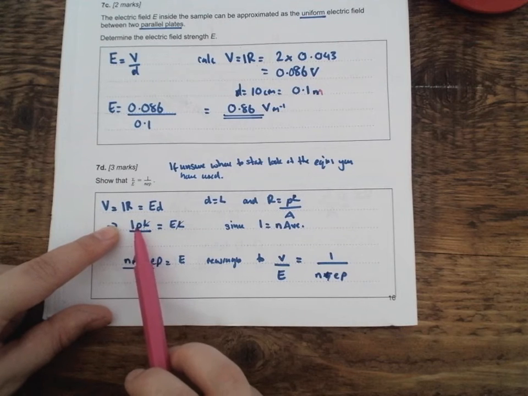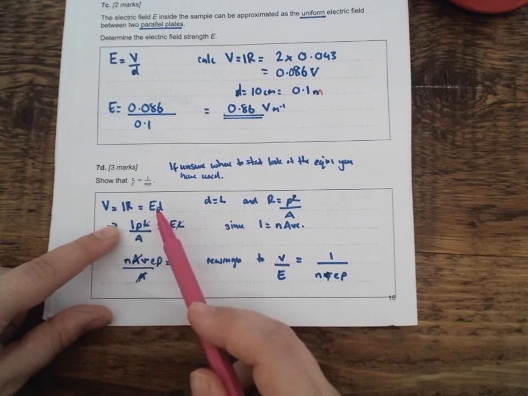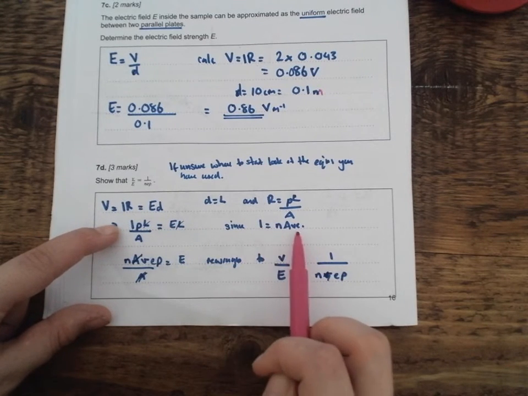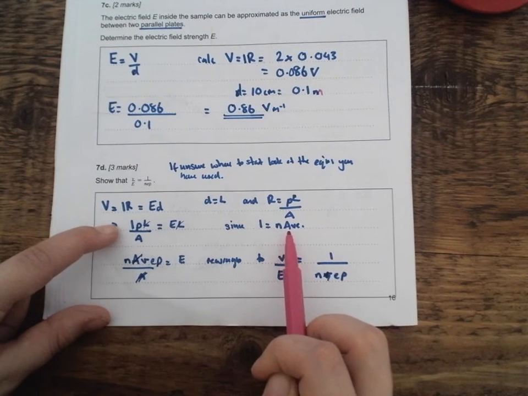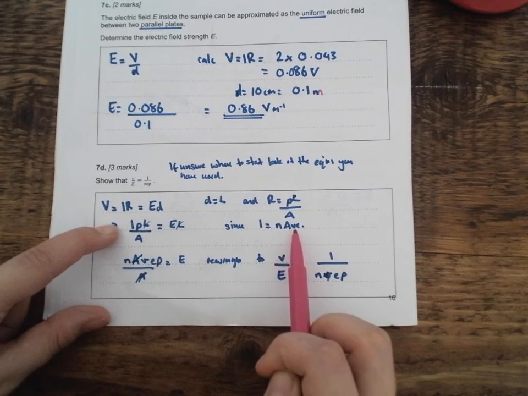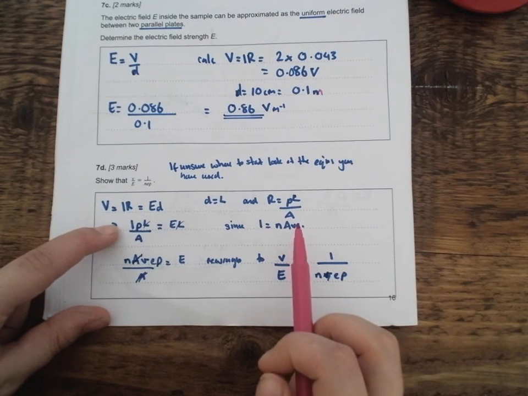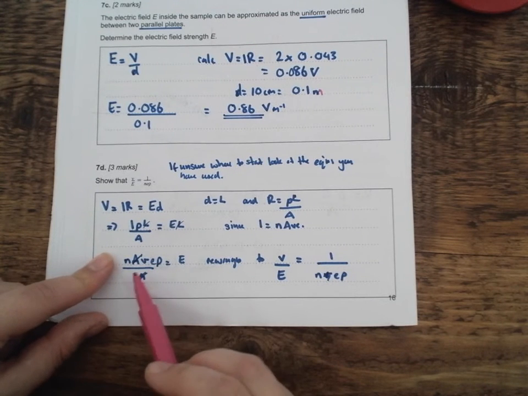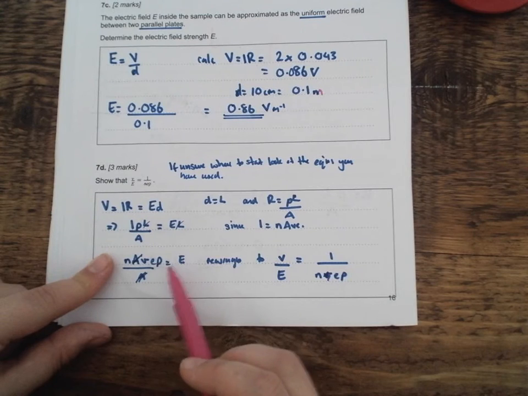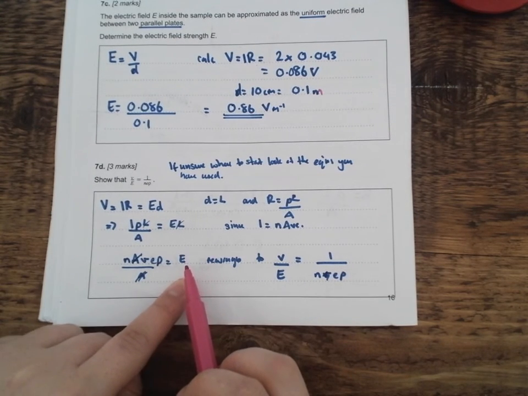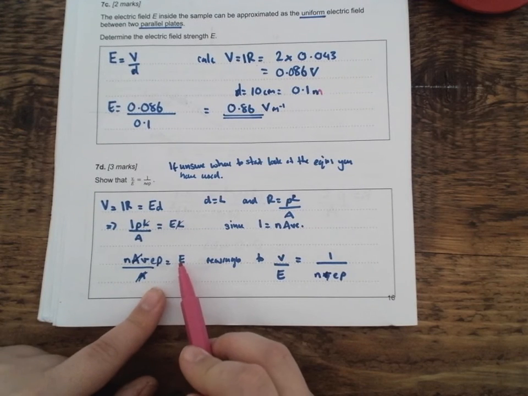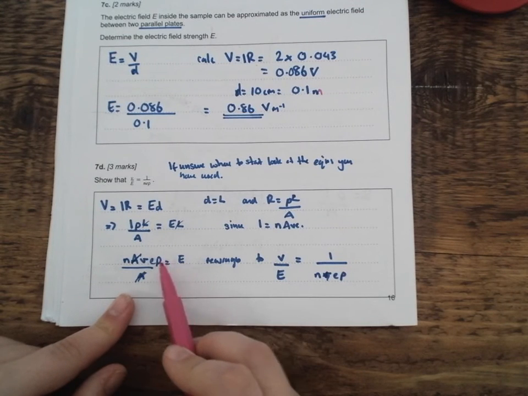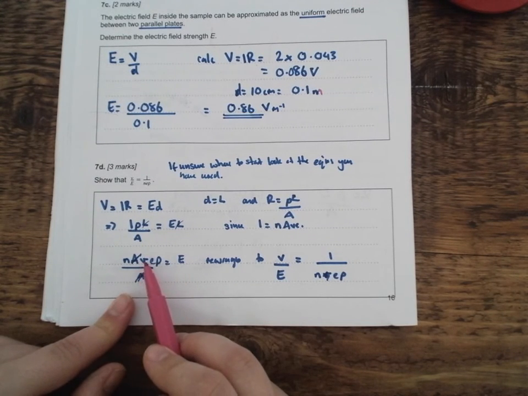So I go with I rho L over A is equal to EL, and I can cancel my L's out at this stage. We also know that I is equal to nAve, which is the electron density, the area, the velocity, and the electric charge. So again, I can sub those in up here. So I get nAve rho divided by area. Again, my areas cancel, and that is equal to the electric field. In this case, we just simply have to do a rearrangement. I bring my electric field down, so it's velocity divided by electric field, which is equal to 1 divided by n, e, and rho.